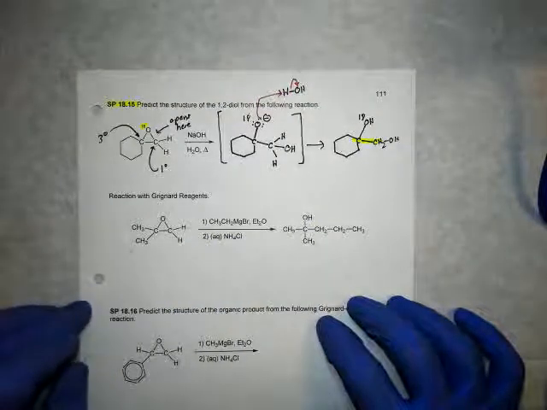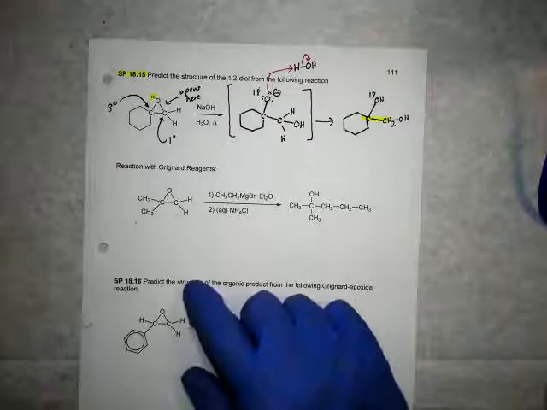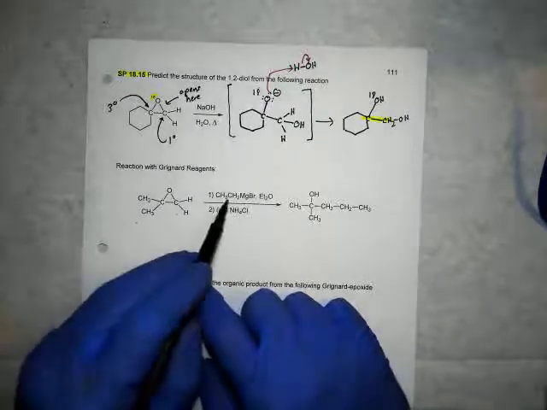Now back in chapter 17, we talked about Grignard reagents. Grignard reagents are really strong bases. They are among the strongest bases you'll find. So here's your Grignard reagent.